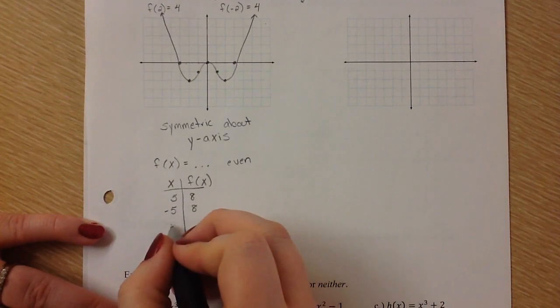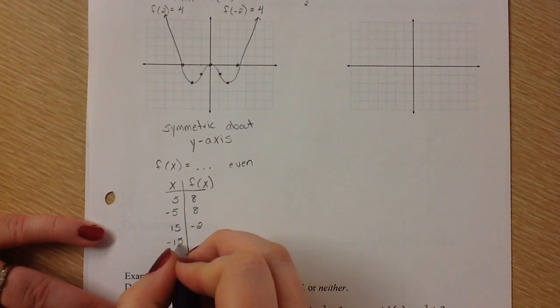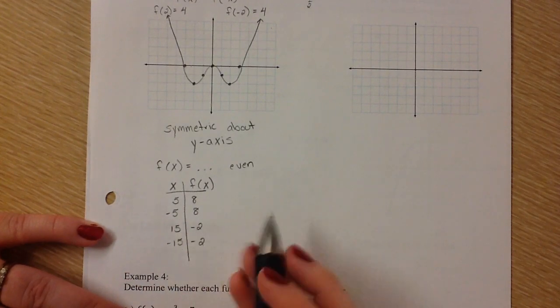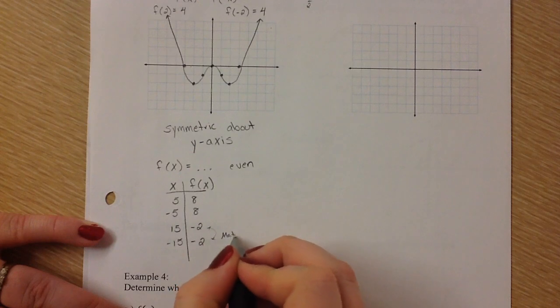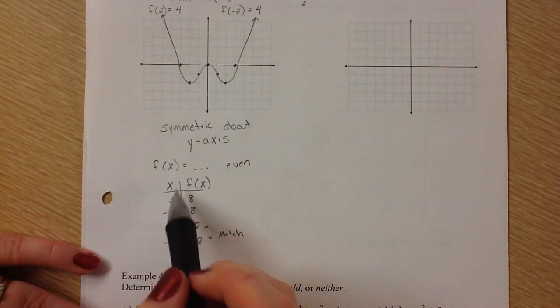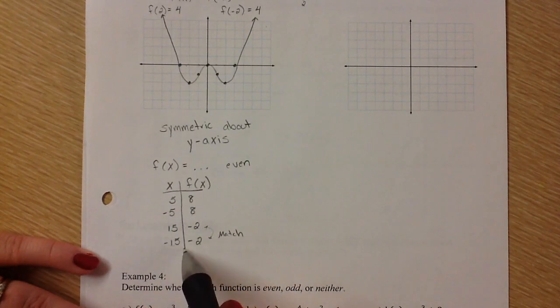When I put in a 15, I get out a negative 2, and when I put in a negative 15, I also get out a negative 2. So regardless of whether I put in the positive or negative, these match. They're the exact same thing. It doesn't matter whether I put in a positive 5 or a negative 5, I'm going to get out the same output.